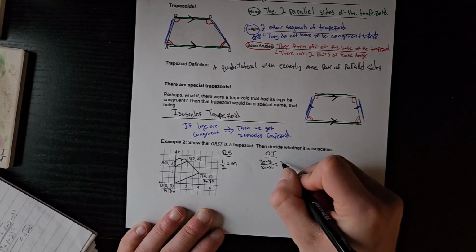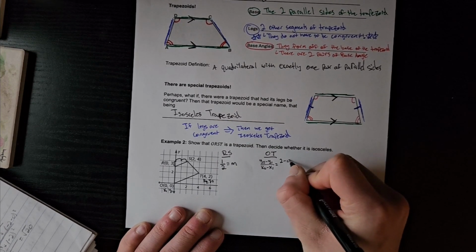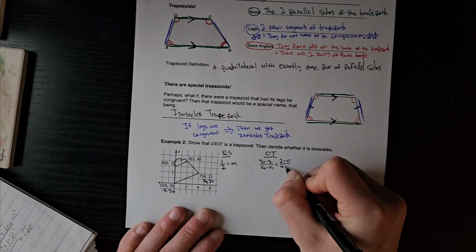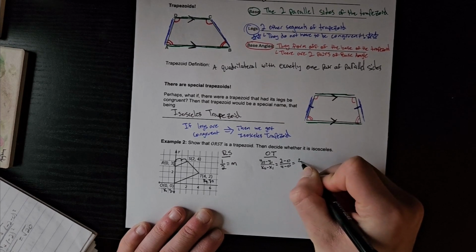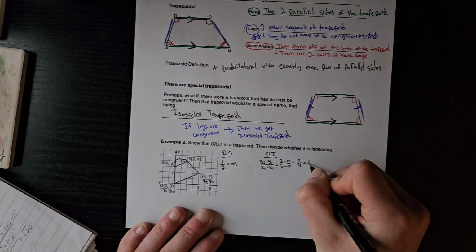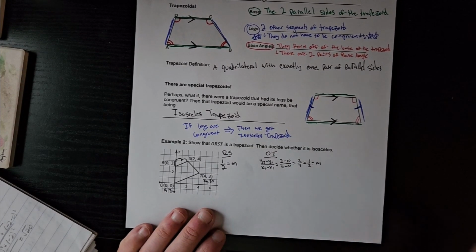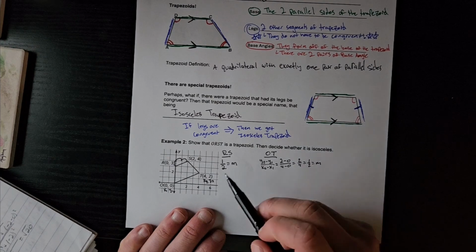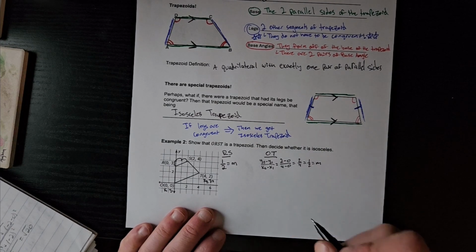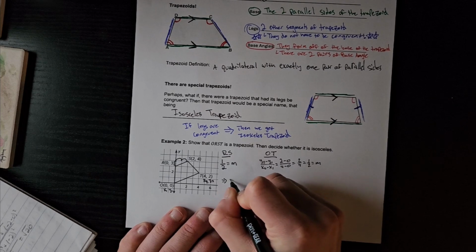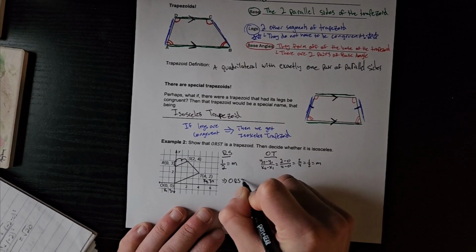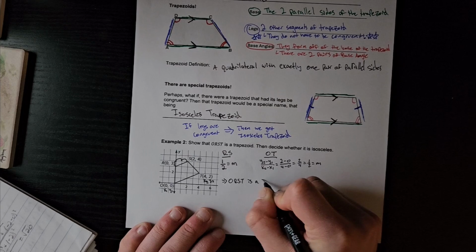So that means I should have a 2 minus 0 over a 4 minus 0. That'll end up being 2 over 4, which is 1 over 2. And that is my slope. RS has the same slope as OT. So that means ORST is a trapezoid.